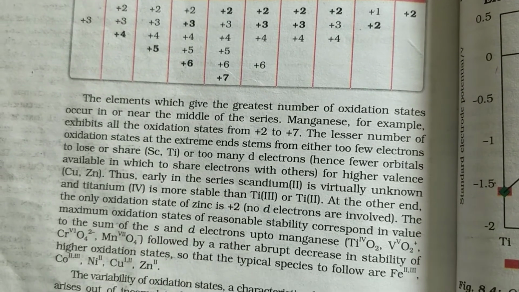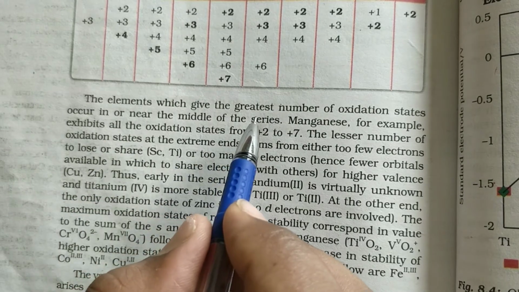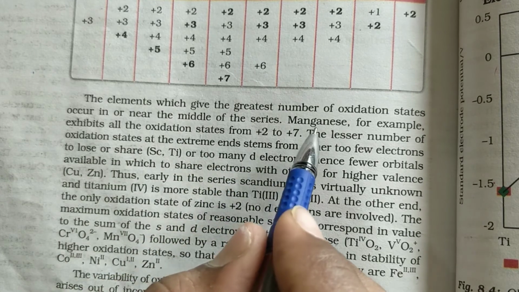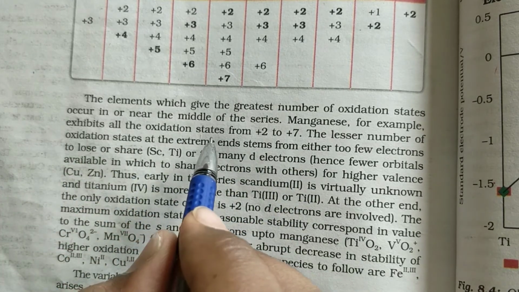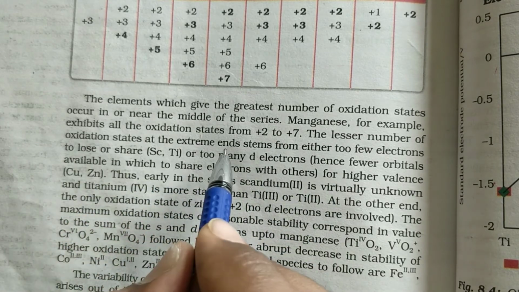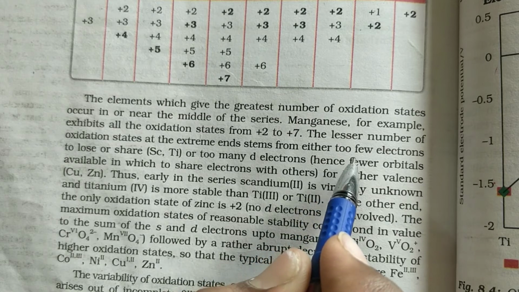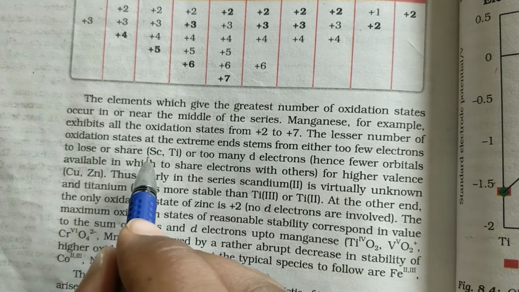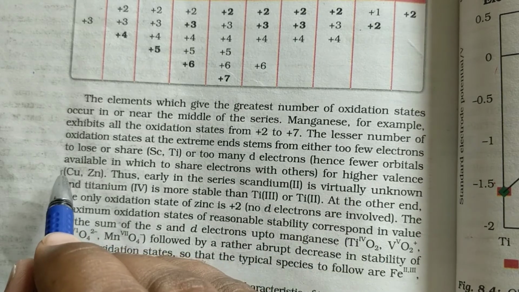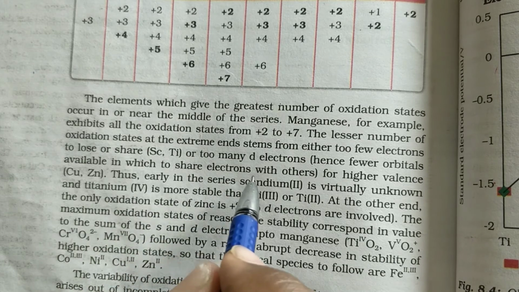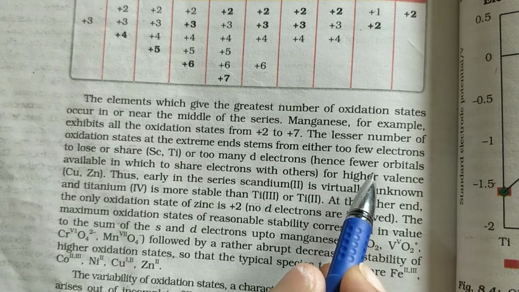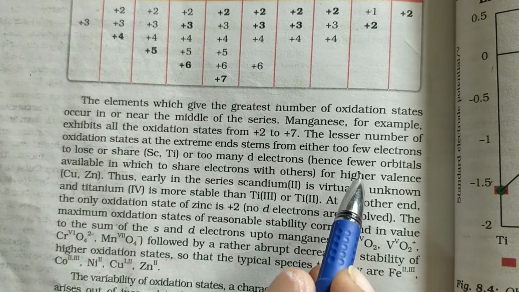See, now they gave the explanation. The elements which give the greatest number of oxidation states occur in or near the middle of the series. Manganese, for example, exhibits all the oxidation states from +2 to +7. The lesser number of oxidation states at the extreme ends stems from either too few electrons to lose or share, scandium, titanium, or too many d electrons, hence fewer orbitals available in which to share electrons with others.